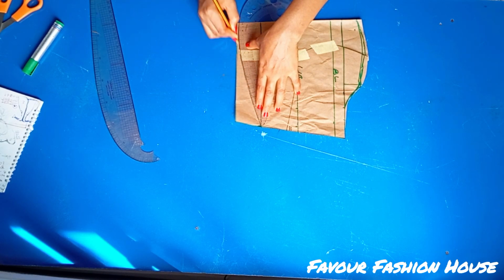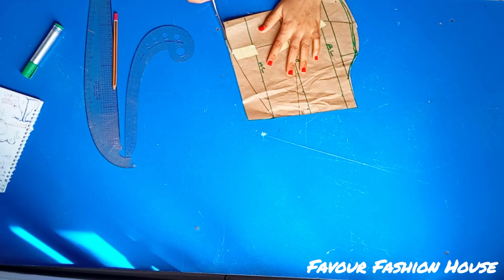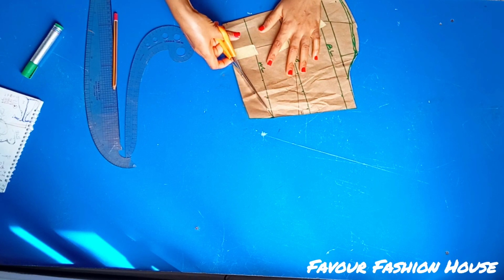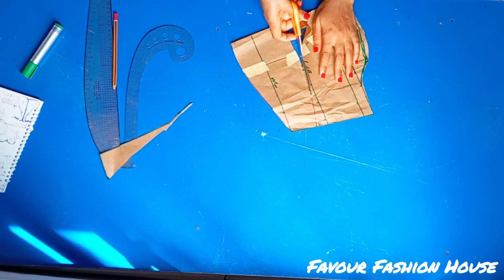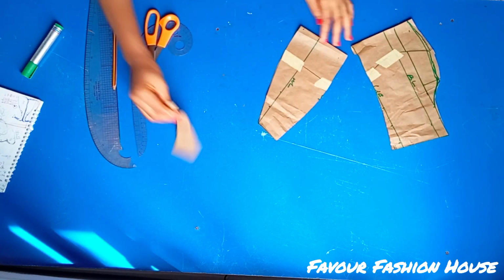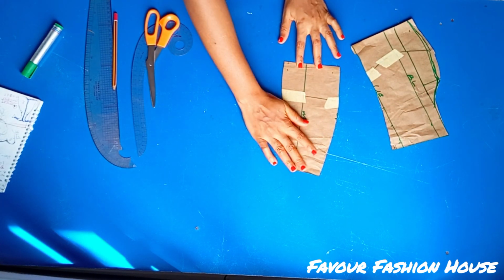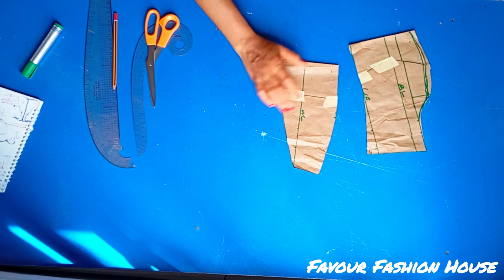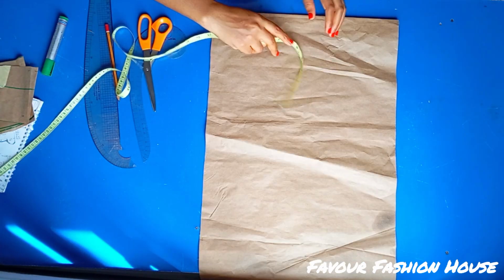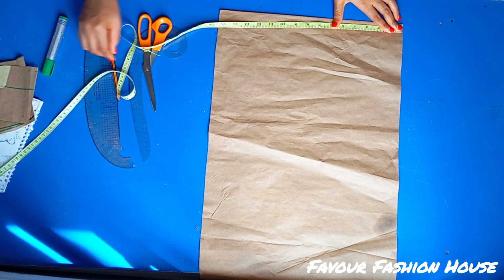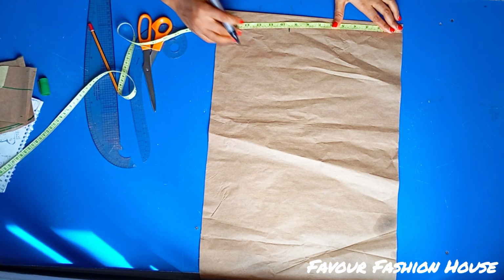If you want your own curve at that waistline to be very obvious, you have to leave more allowance. You can come down by at least 2 inches or 2.5 inches, depending on how you want it to be. After that, I'm going to cut out the piece. If you don't understand that part, you can rewatch it.